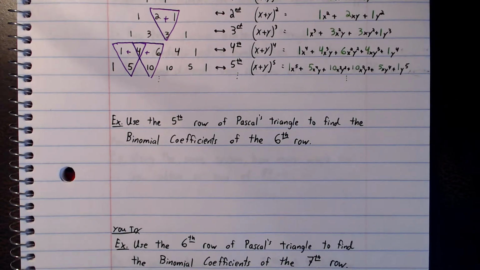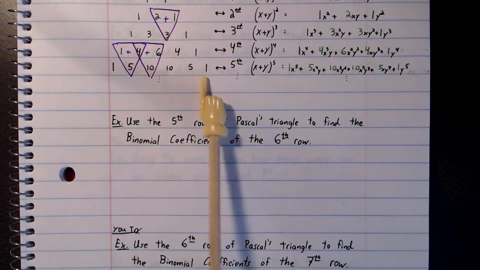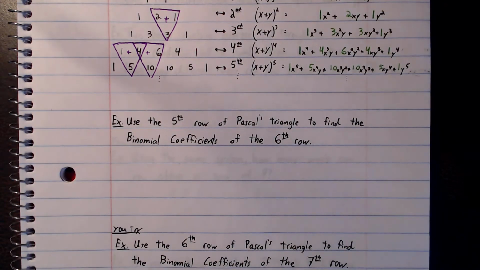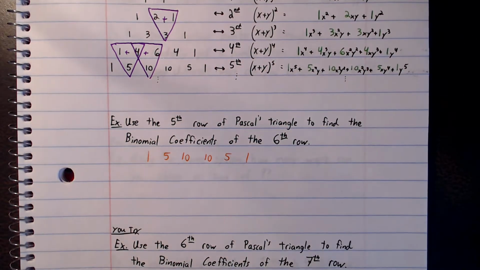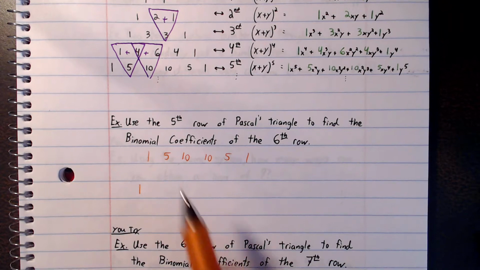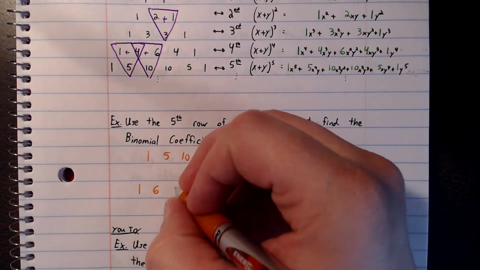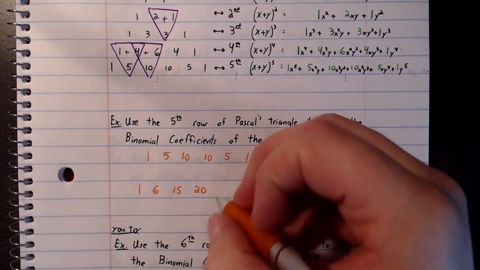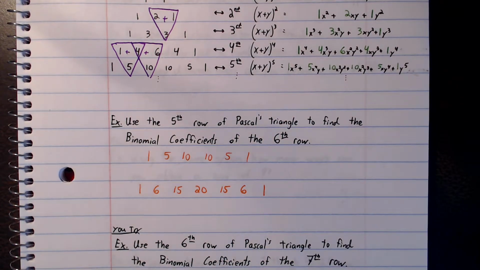We're going to use the 5th row of Pascal's triangle to find the binomial coefficients, just the numbers, of the 6th row. Now, they already gave us the 5th row. It was 1, 5, 10, 10, 5, and 1. So if I want the 6th row, automatically I know I start with a 1, and then I'm going to add these next two numbers. 1 and 5 is 6. Then I'm going to add these two numbers. 5 and 10 is 15. Then I add these two. 10 and 10 is 20. 10 and 5 is 15. 5 and 1 is 6. And then I got to drop another 1 at the end.